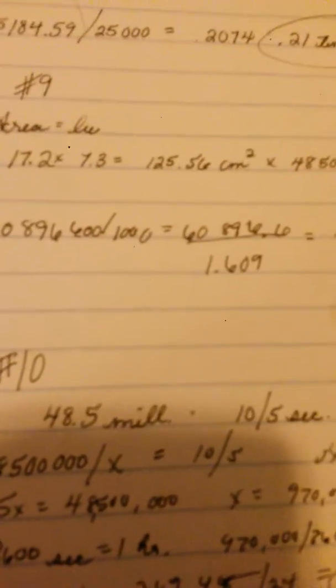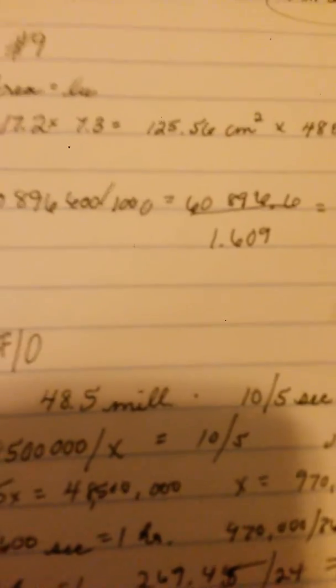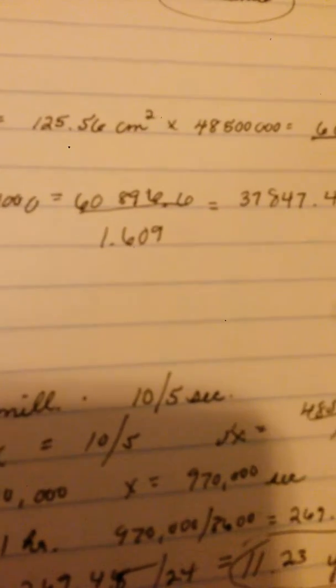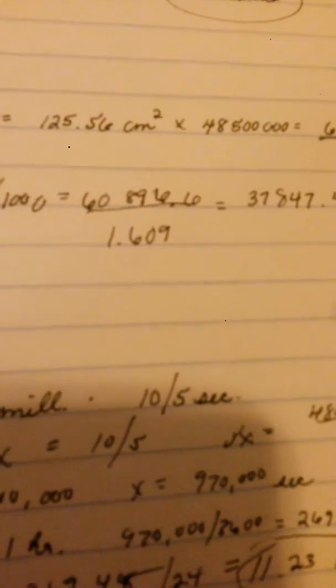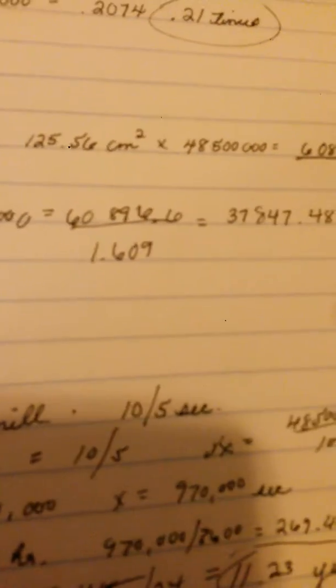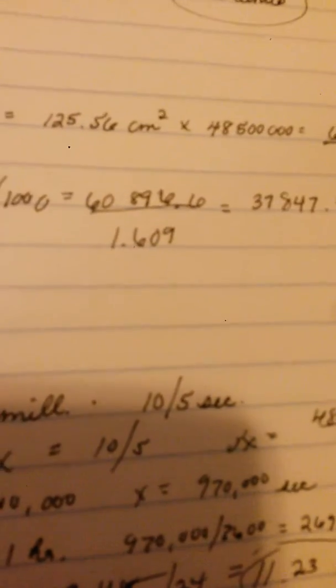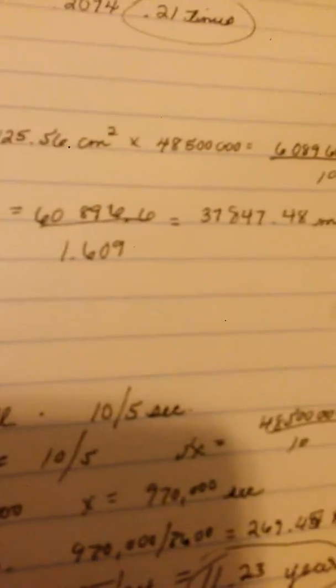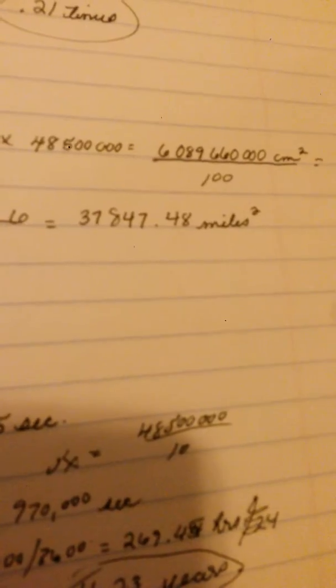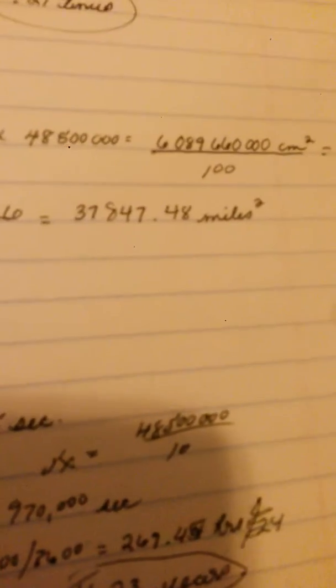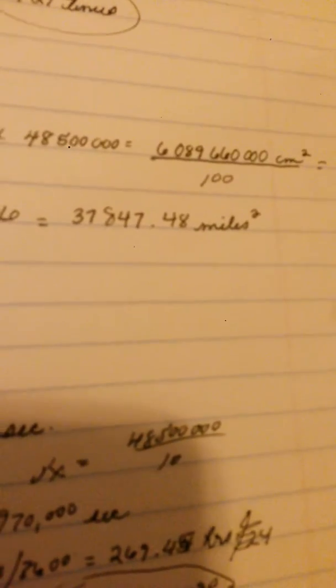So I divided that by 1,000 because there are 1,000 meters in a kilometer. I got 60,896.6. I divided that by 1.609 and got 37,847.48 miles squared.